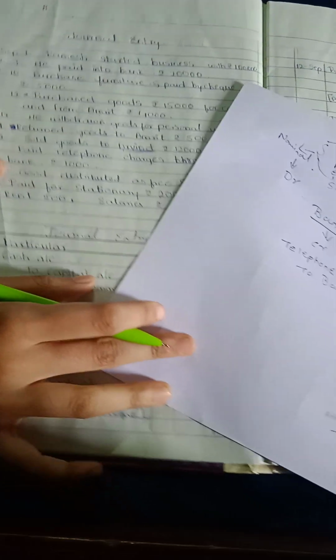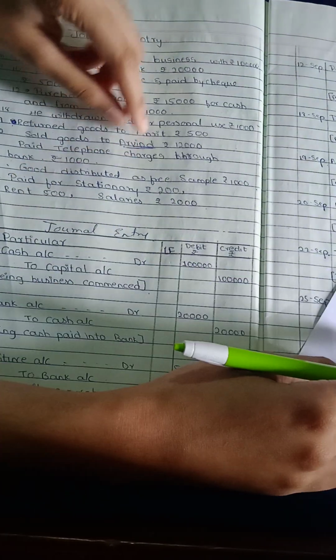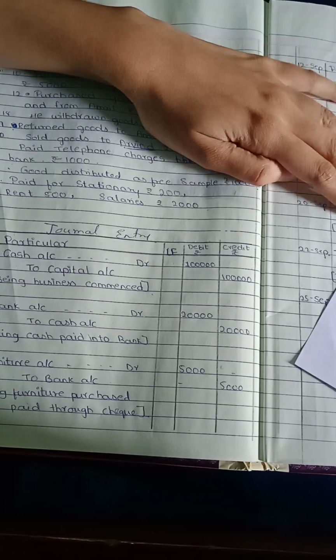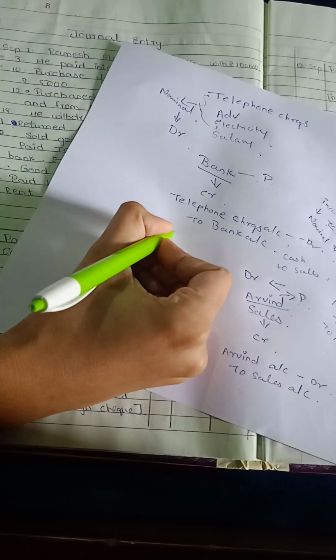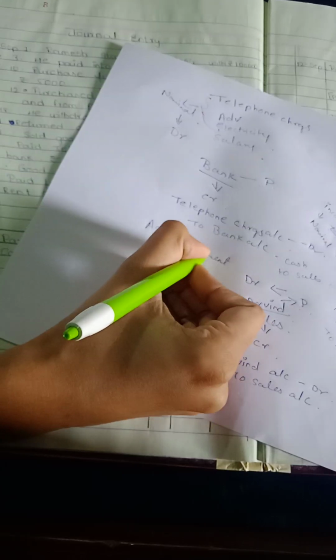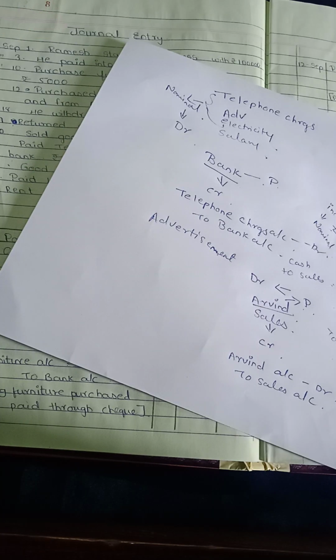Next, goods distributed as free sample of rupees 1000. See, why will a company distribute their goods as free samples? For advertising. When a company wants to promote their goods, what will be their marketing technique?